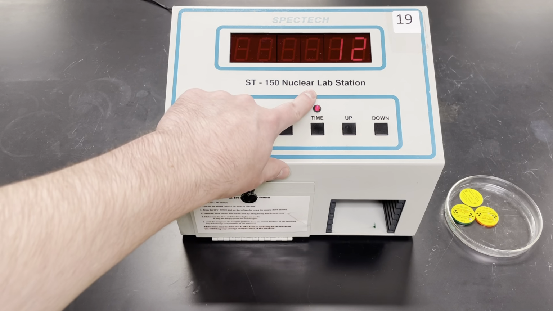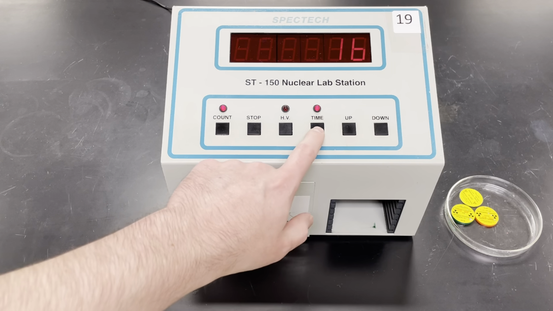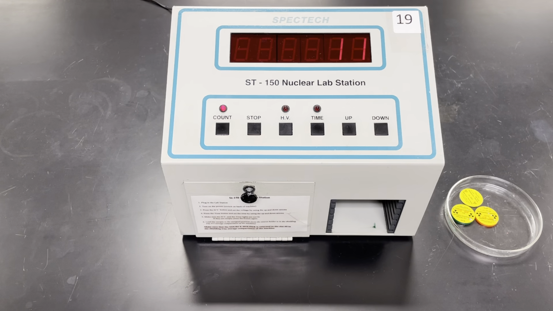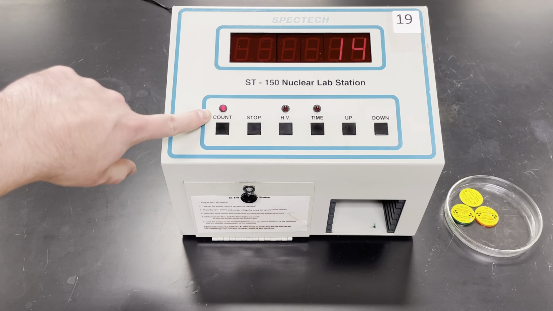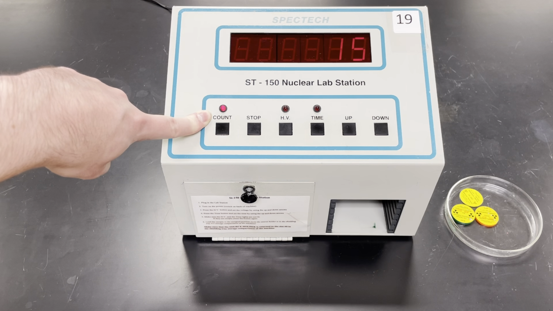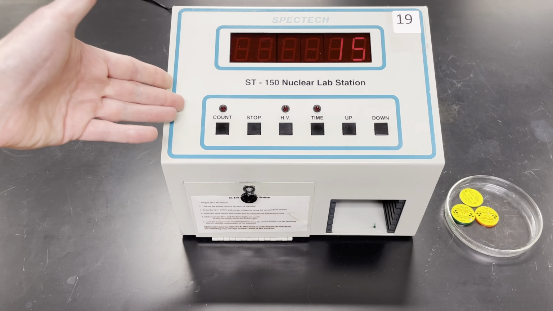There we go. So we're at 12, 13, 14, 15 seconds out of our 30. I can deselect this so I can see my counts again. And this will go on its own. It'll shut itself off keeping count once it passes through that 30 seconds. You'll notice that this light will come off once the 30 seconds has gone by, so we know that the detector is done taking measurements, just like that.